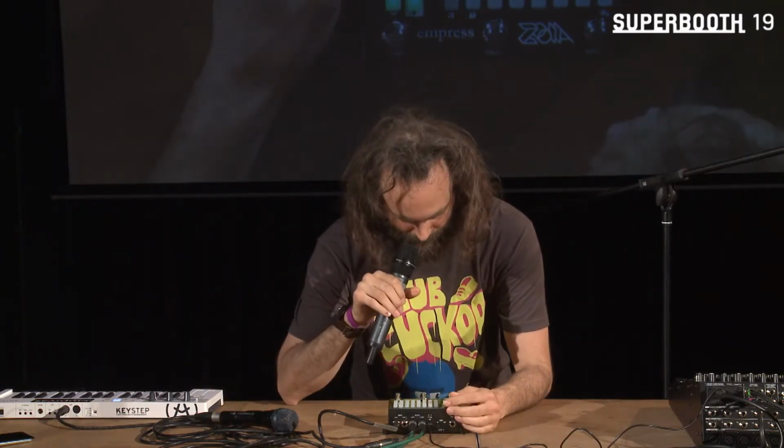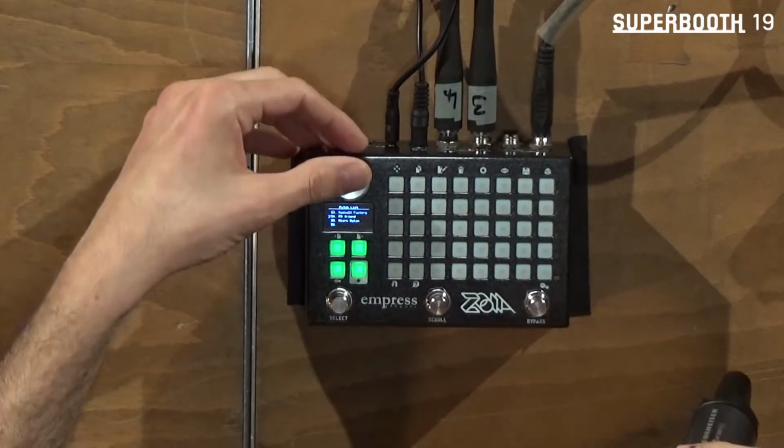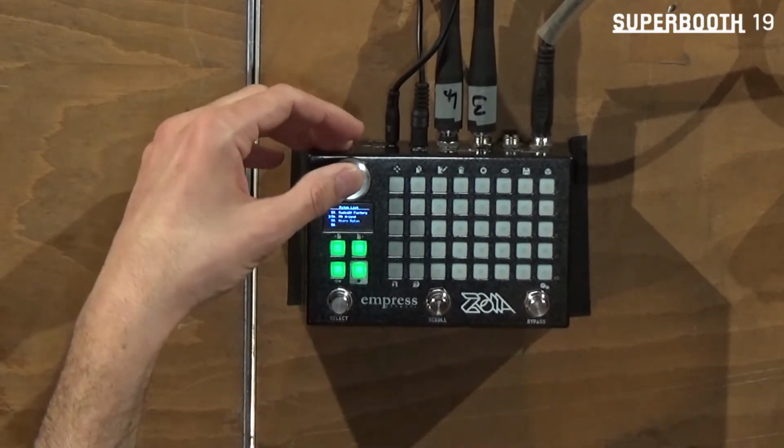So I'm browsing through patches here. I'm gonna browse to this. Yeah, this is a nice one. Let's play it. It's an FM synth.